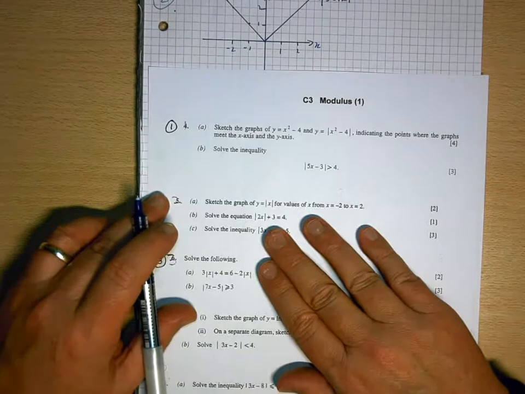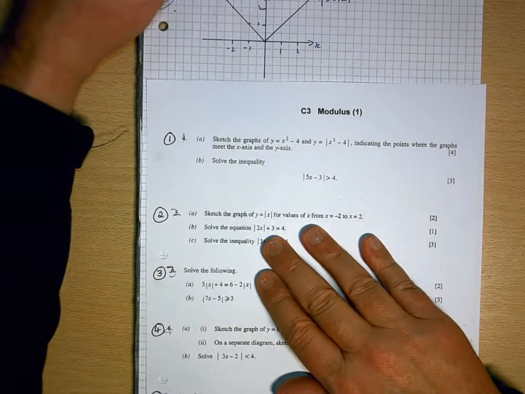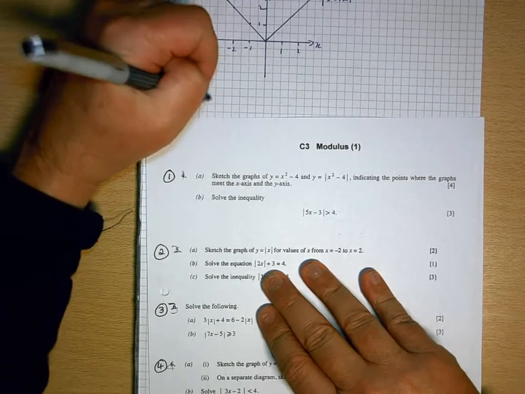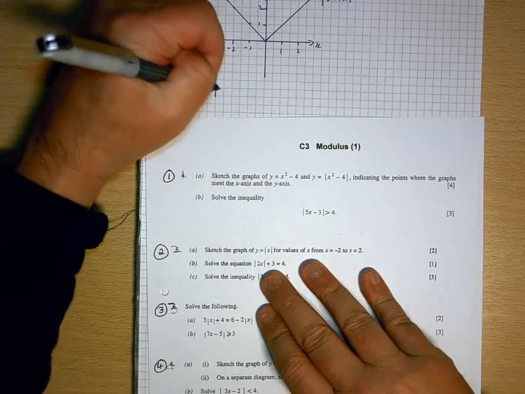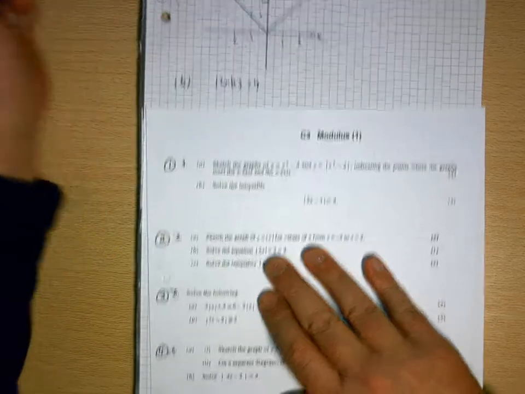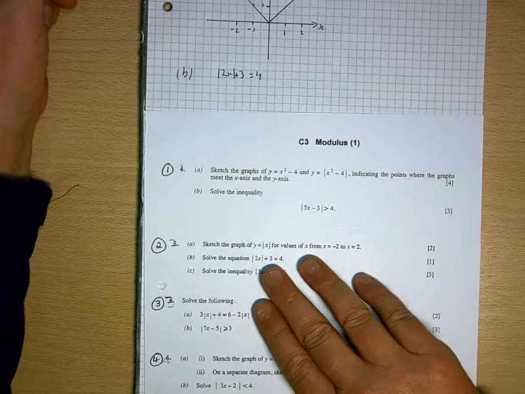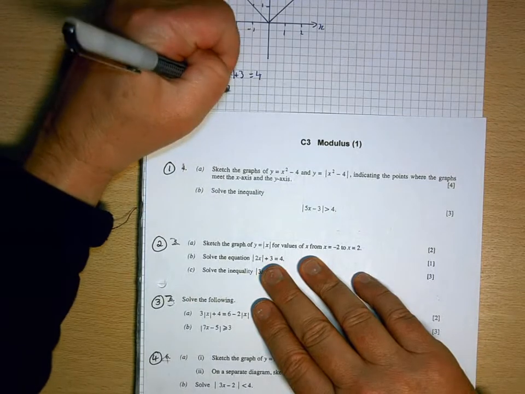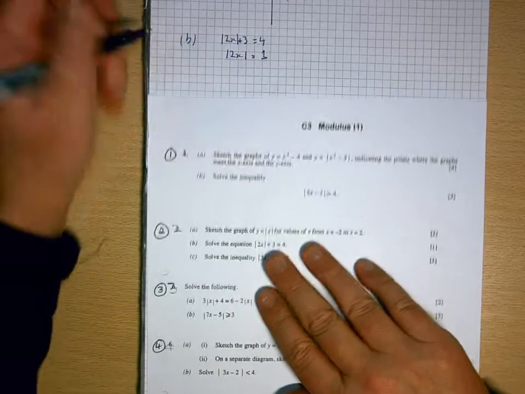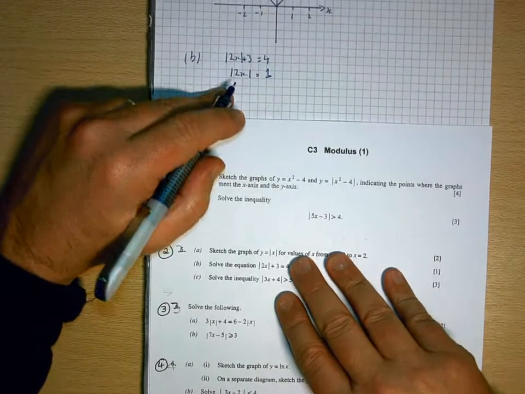Solve the equation modulus of 2x plus 3 equals 4. So we work with that until we get the modulus part of it on its own. So 4 take away 3 is 1. And then we go to the either or.